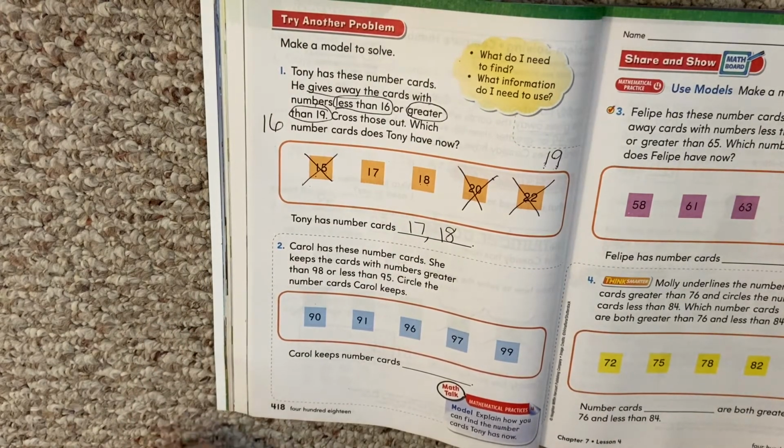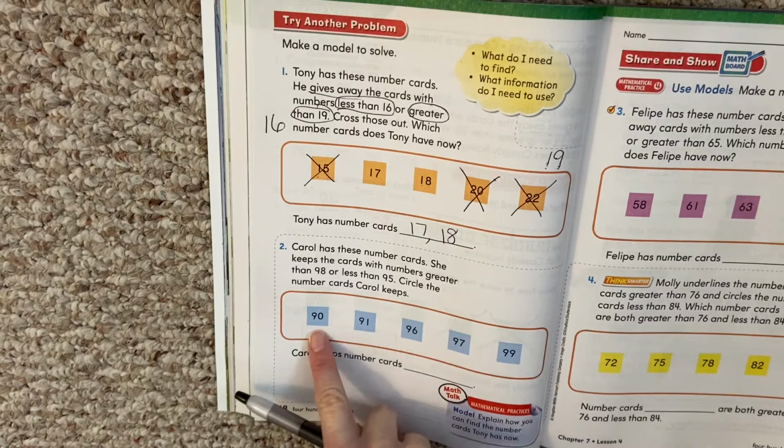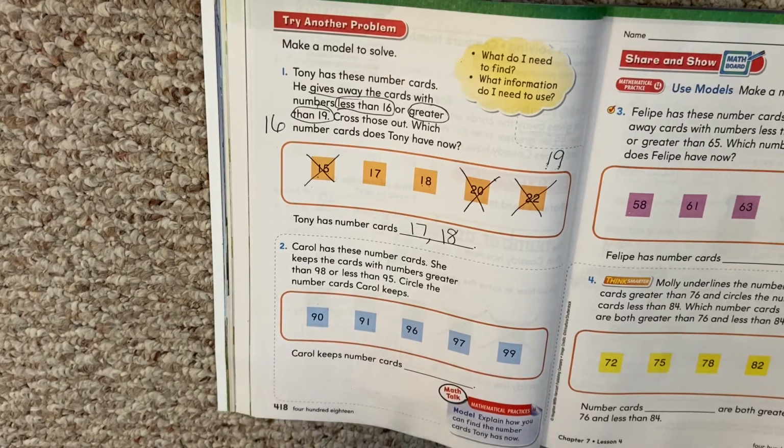Okay, it's helpful for us to write our numbers to think about as we go through. And each time we're going to ask ourselves if the card is greater than or less than the number.